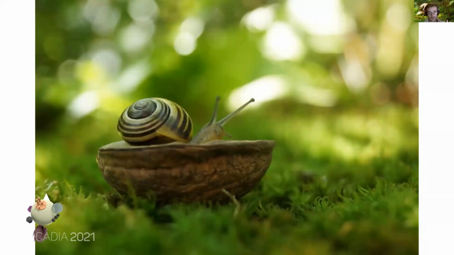Or another example, you could also go the way to humanify or personify, I guess, animals by putting them in this human context, for example, like riding a little walnut boat like this.